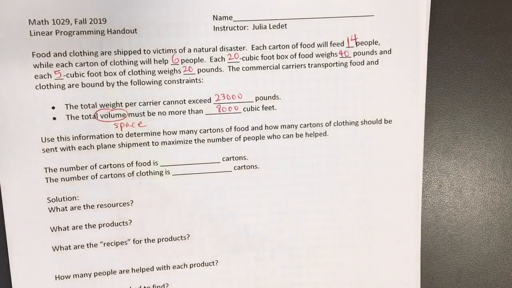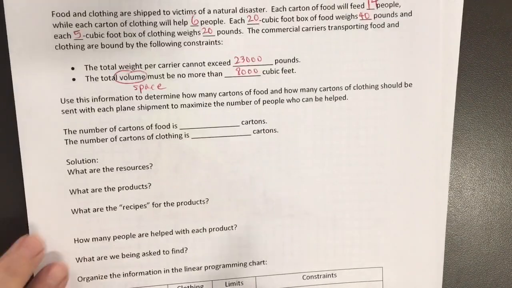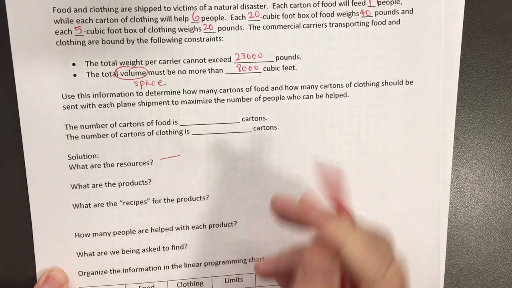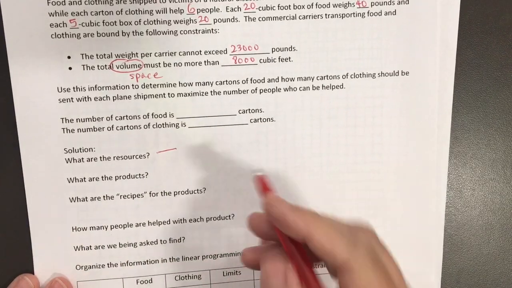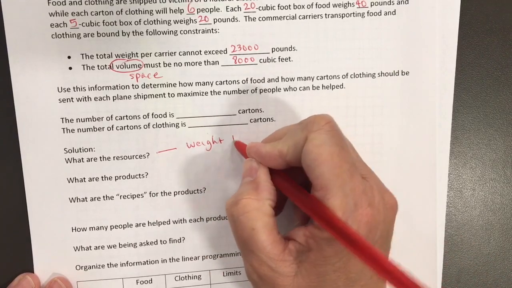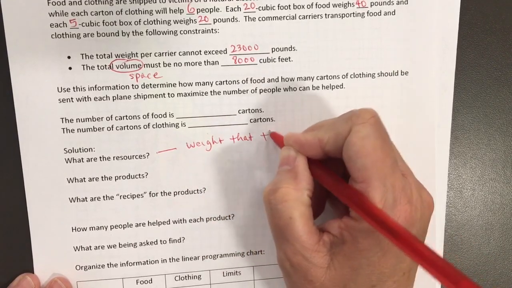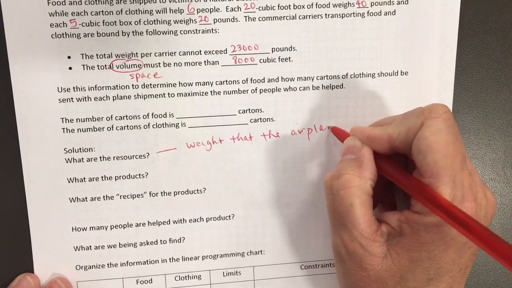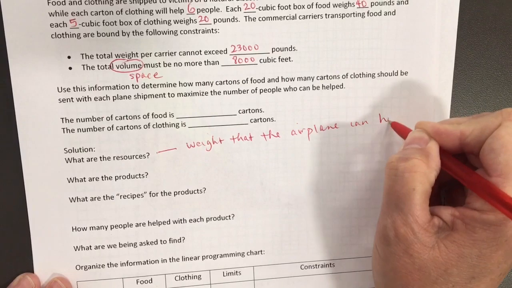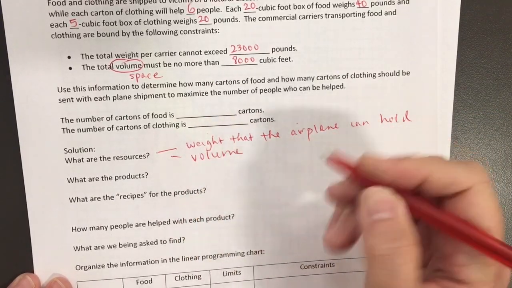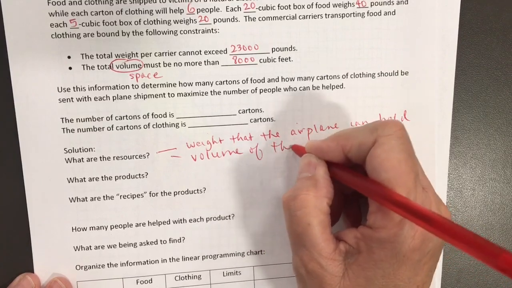To answer the question, I'm going to go with some of these questions that walk you through things you need to pull out of the problem. The resources: this is the weight that the airplane can hold, and then the volume is a resource, the volume of the airplane.